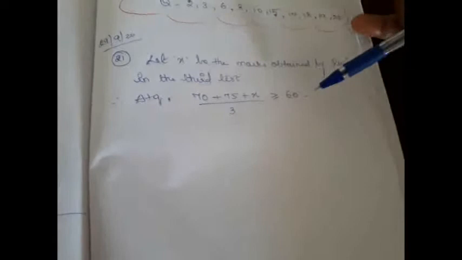See, let X be the marks obtained by Ravi in the third test. Then according to the question, (70 + 75 + X) divided by 3 should be greater than or equal to 60. Remember, at least means greater than or equal to. Remember this, don't forget, right? At least is greater than or equal to. Now solve this. 70 plus 75 is 145.